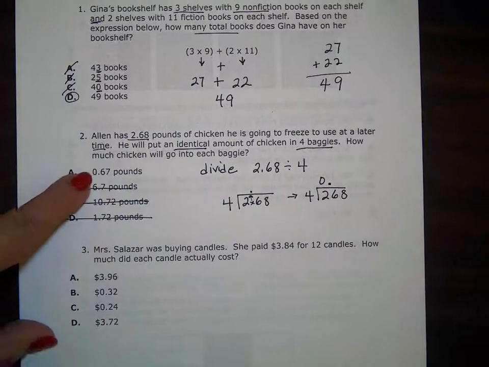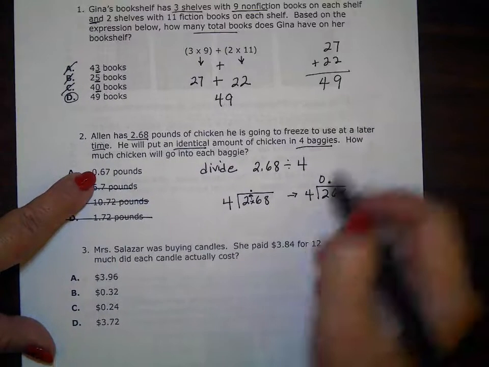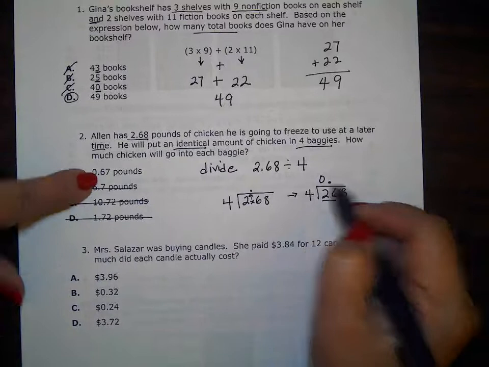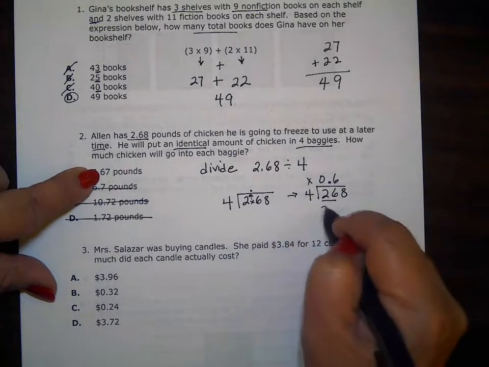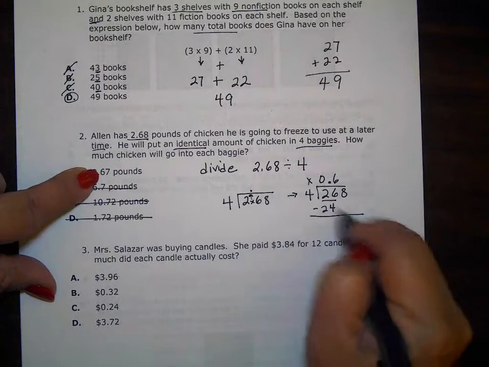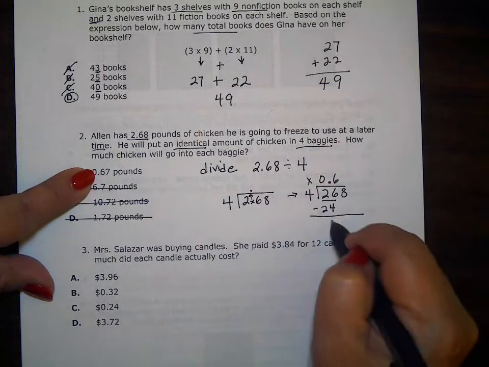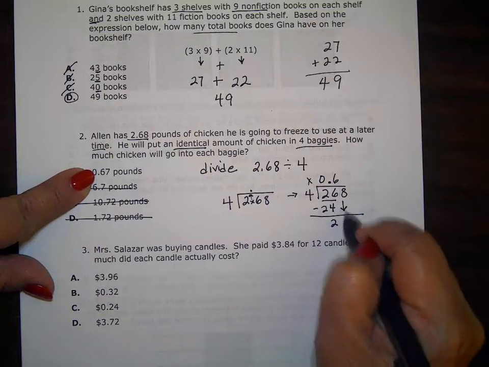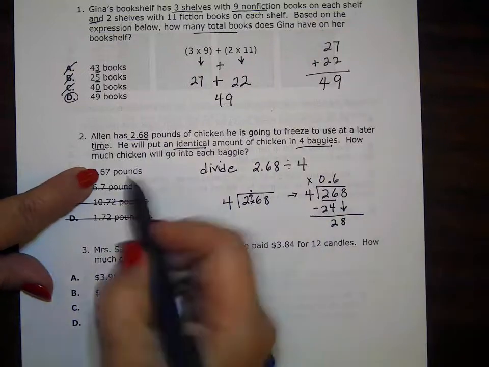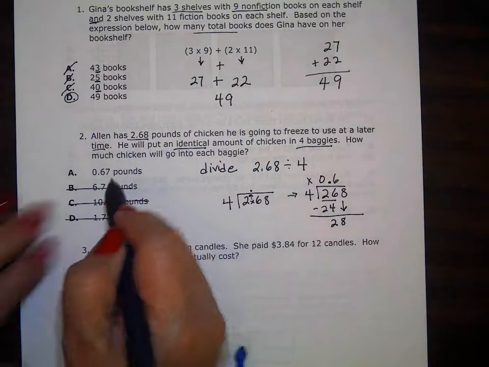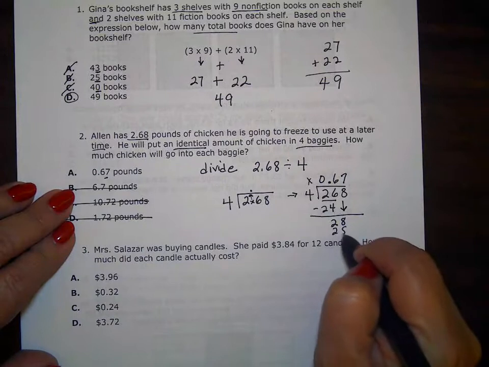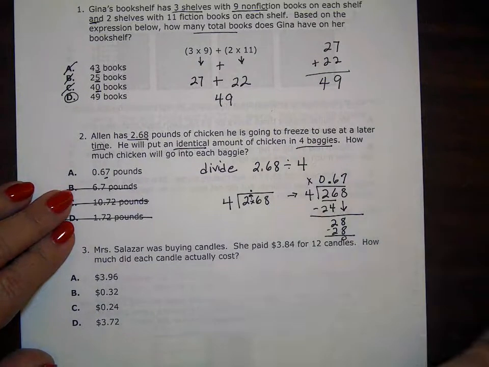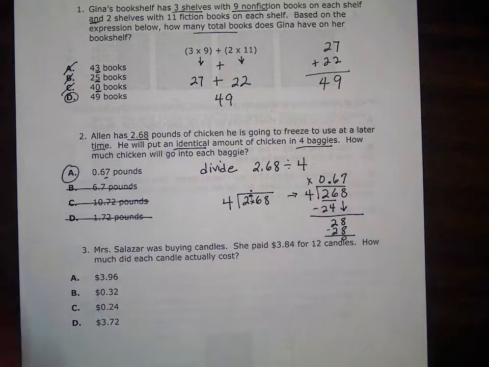So now let's use these numbers here to see if that's what's going to work. 4 goes into 26. I have a 6 right here. I know that 6 times 4 equals 24. Subtract that out. 6 minus 4 equals 2. Bring down the 8 and start again. Excuse me. The next number is 7. 7 times 4 equals 28. And I'm left with 0. So you can see how easy it is to find your answer on that one.